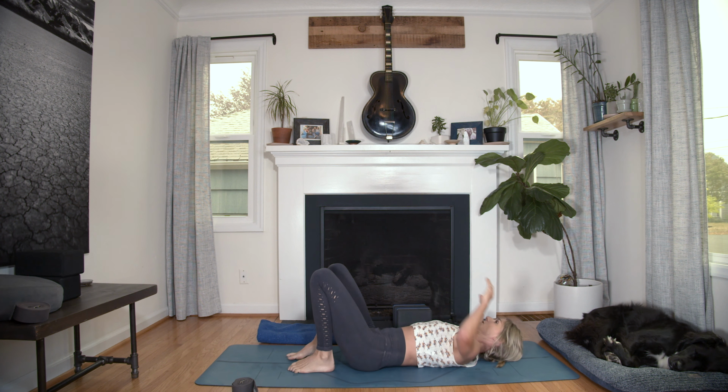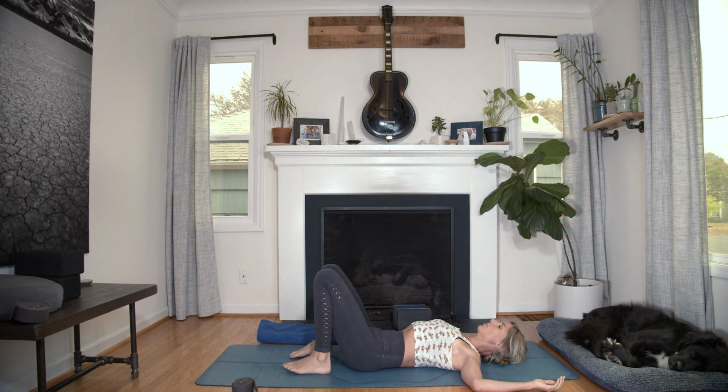And then as you come back onto your back, just take a moment and observe how you feel after that back bend on the blocks and after the twist. You're going slow enough so that you can use your mind to tune into your body, and simultaneously become aware of any kind of thoughts that come up for you.